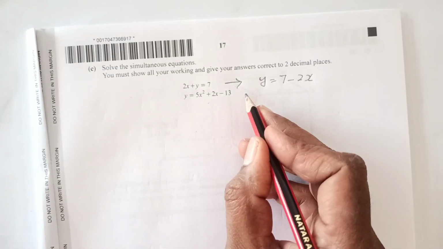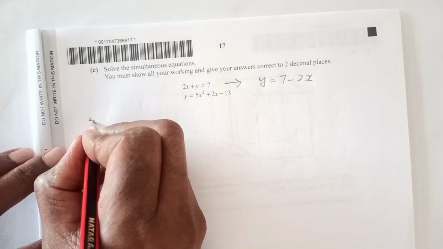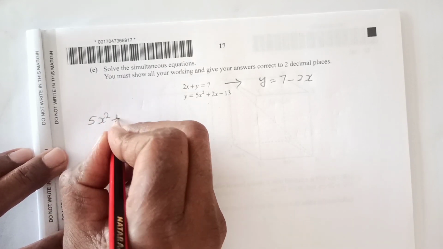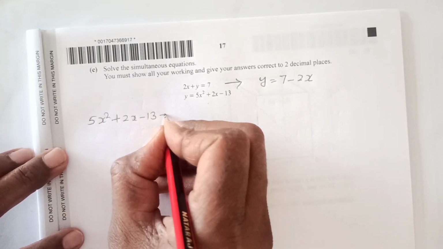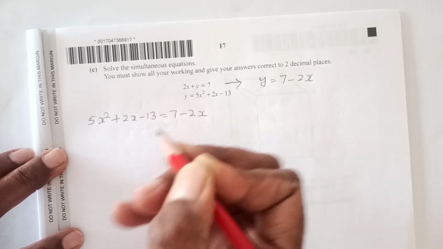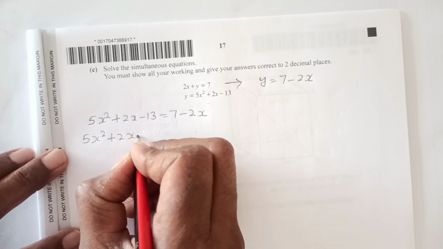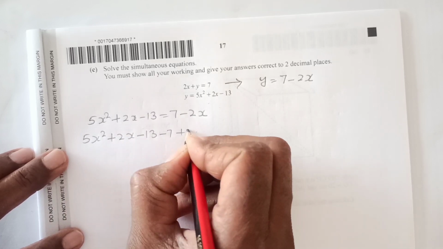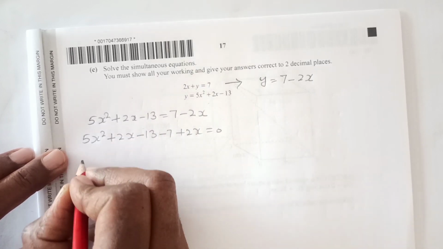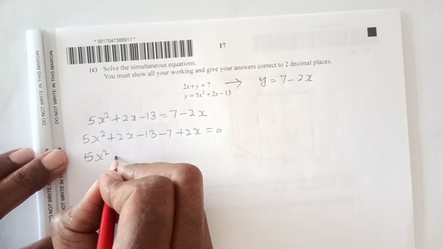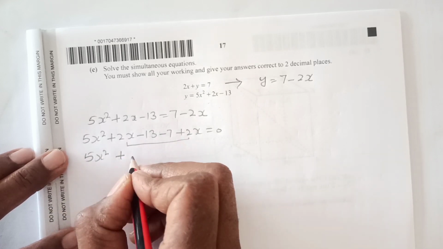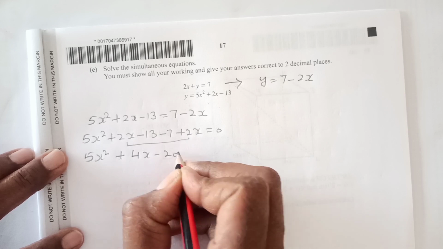So y is going to be 7 minus 2x, right? Then this is also y, so we can equate these two equations. Meaning 5x squared plus 2x minus 13 will be equal to 7 minus 2x, right? So 5x squared plus 2x minus 13 minus 7 plus 2x equals 0. So 5x squared plus 4x minus 20 is 0.